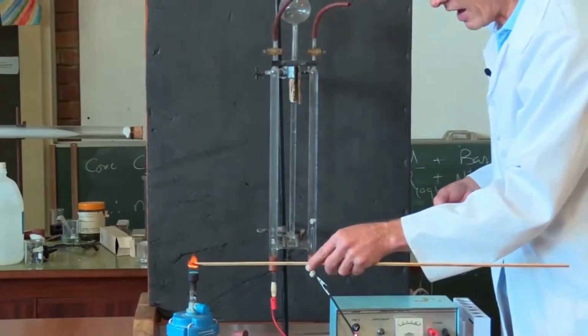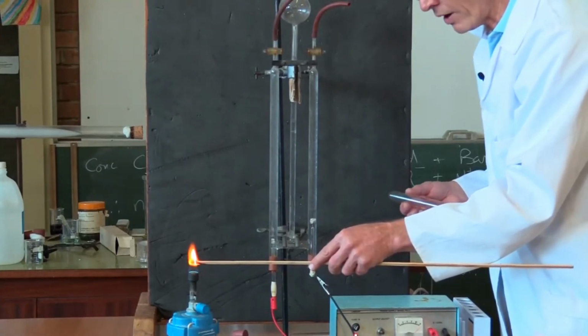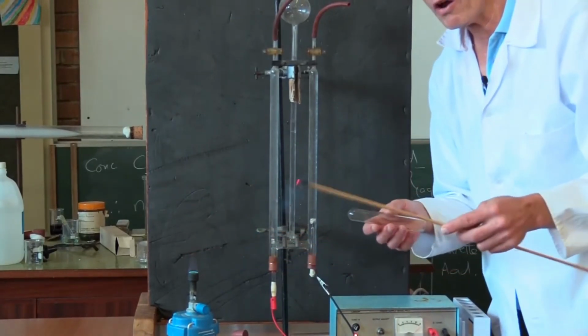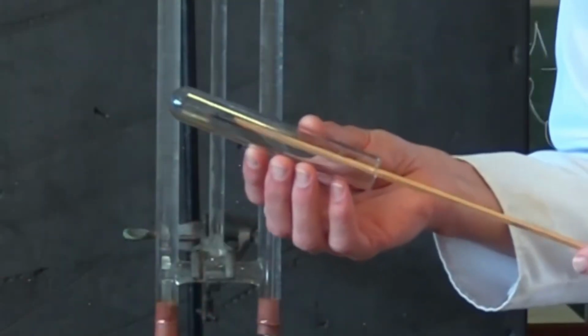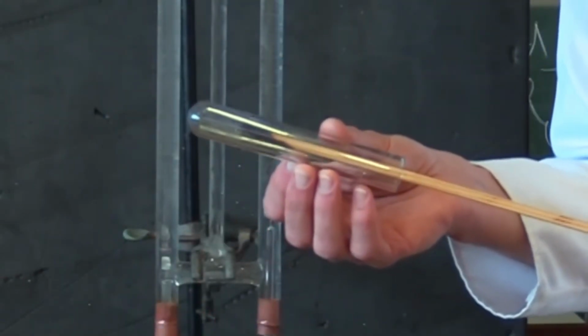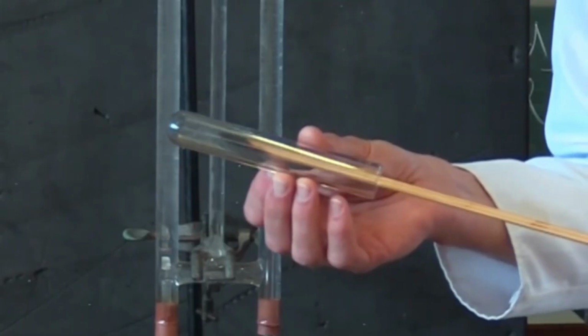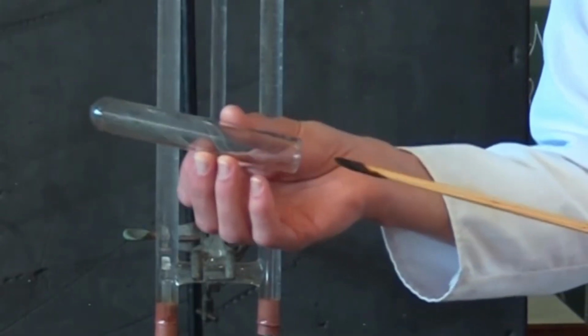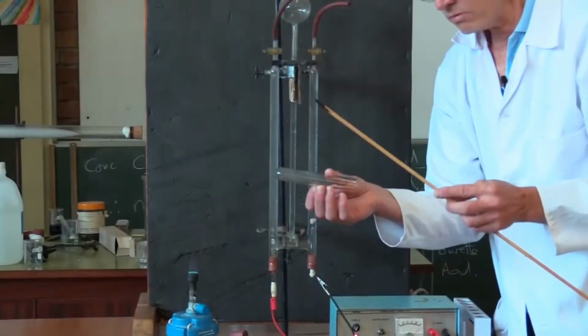To contrast that, I want to show you what happens when I stick a glowing splinter into a tube full of air. You can see it just snuffs it out pretty quickly. It certainly doesn't glow brighter or ignite.